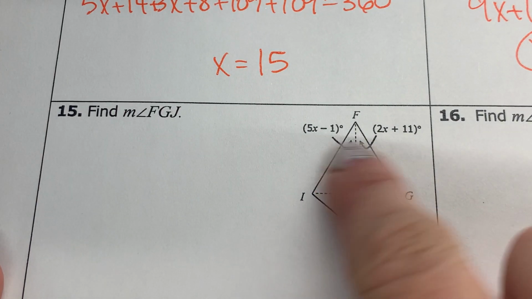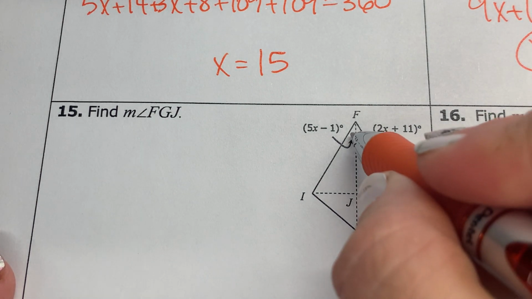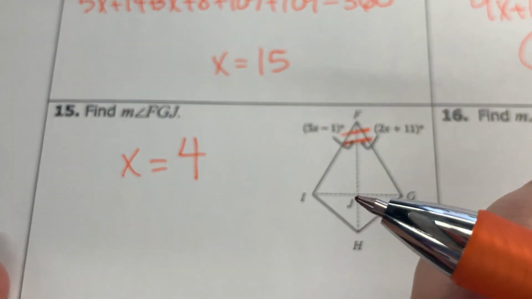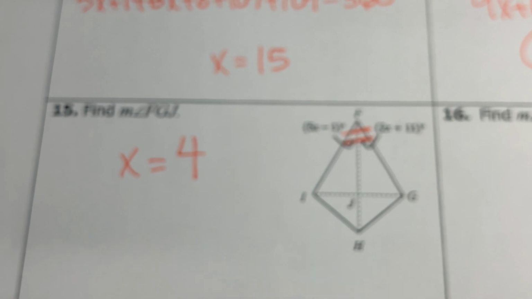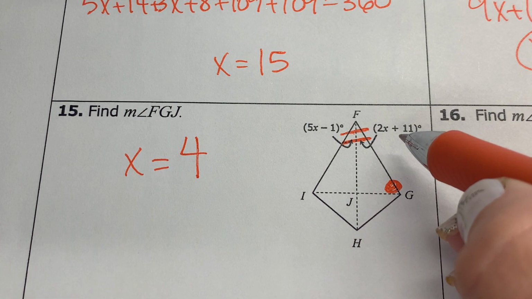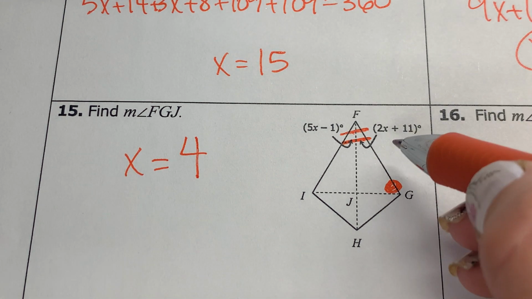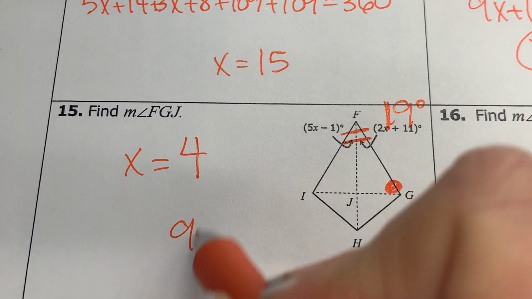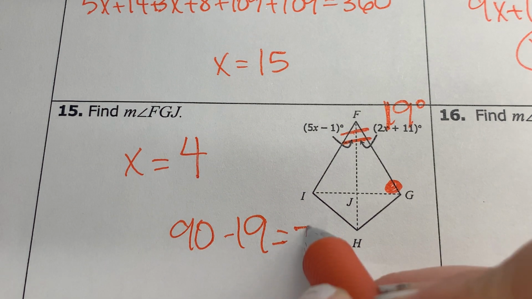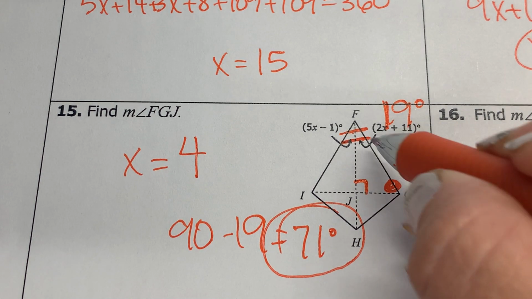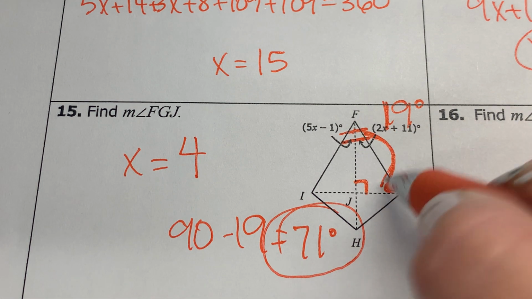15, these two parts are equal. So guys, you're just going to set them equal to each other, and you should get x equals 4. And then plug back in to help you. I think it's looking for this angle. All right, plug 4 in here, and you get 19 degrees. Then I would do 90 minus 19, and that would leave us with 71 for the FGJ. Again, it's because this is a right angle, then these two have to add up to be 90.